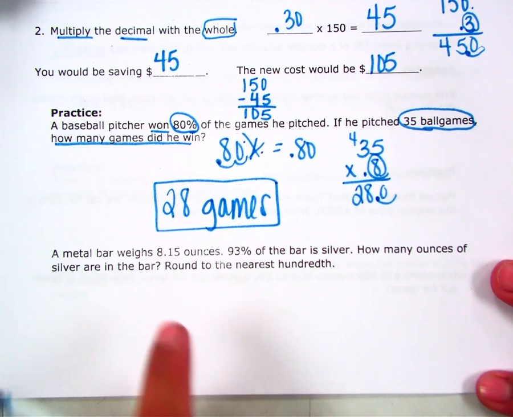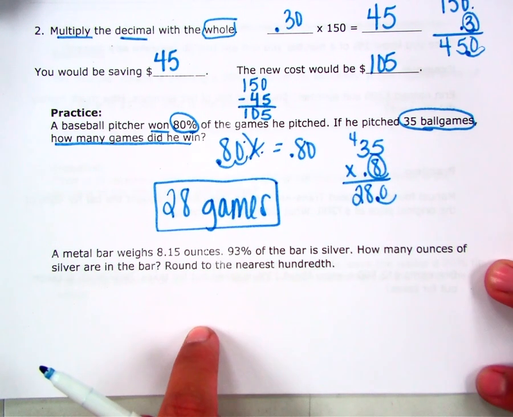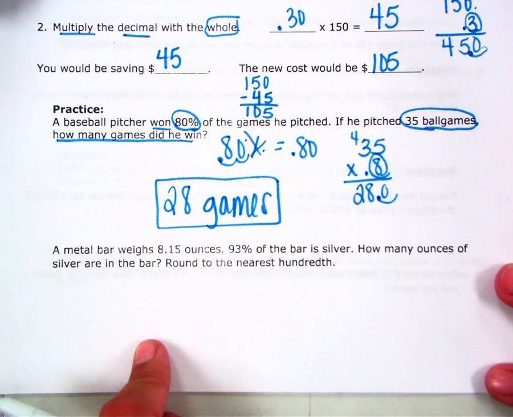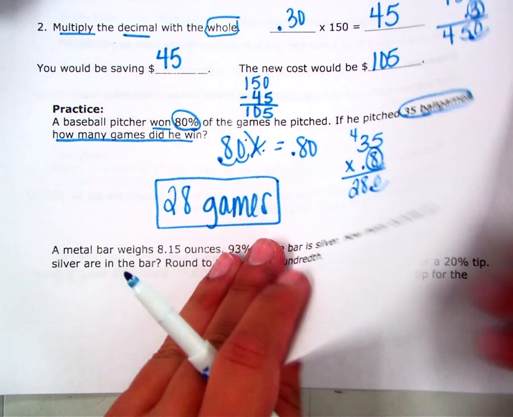Okay, I want you to do this last one using the decimal method. So we'll let you practice that, and then you will see if you get that right or not when you get your homework back. So let's look at the next method that we can use.